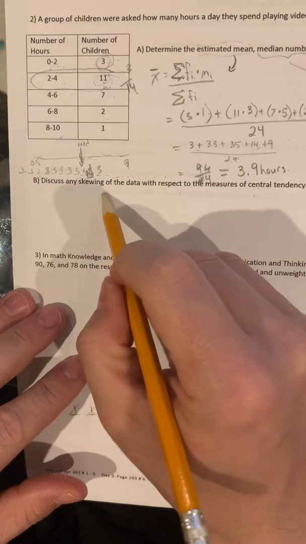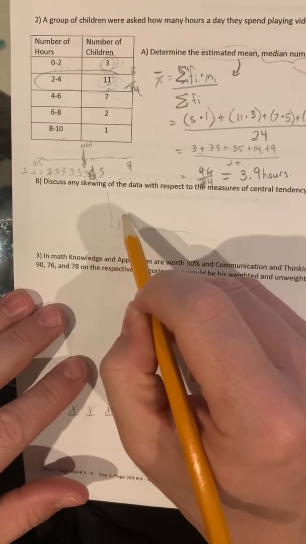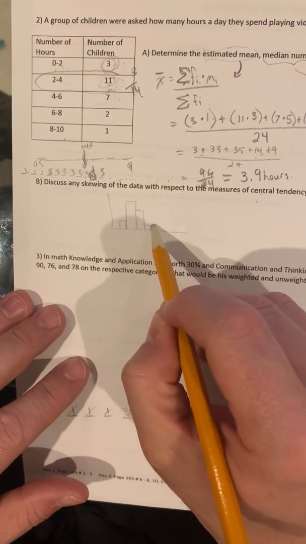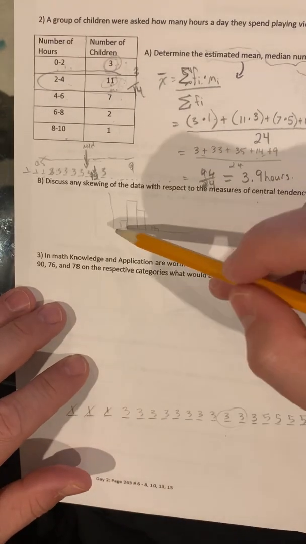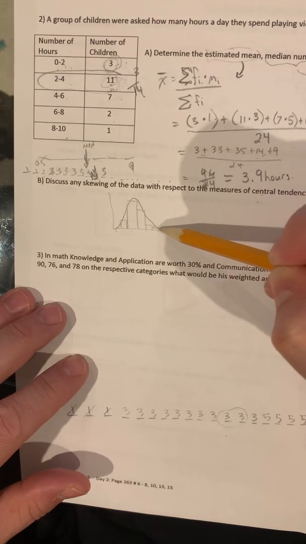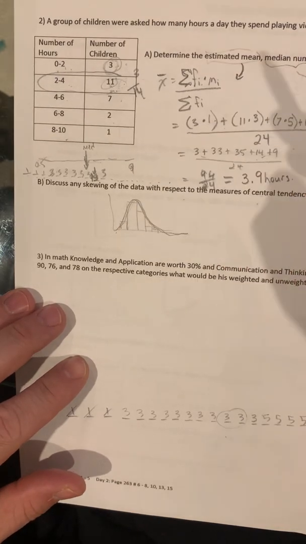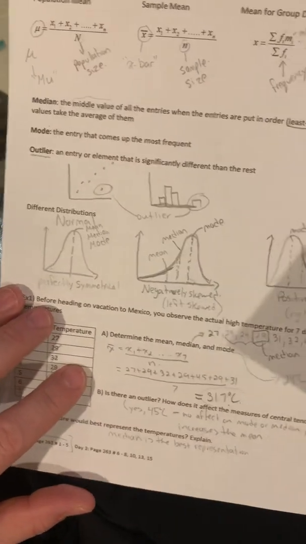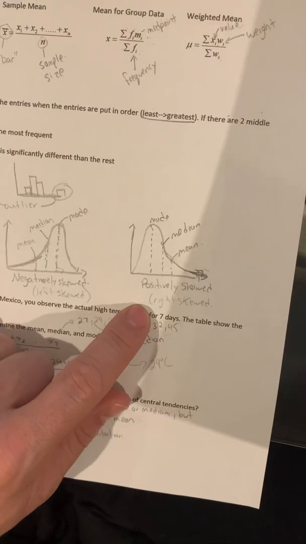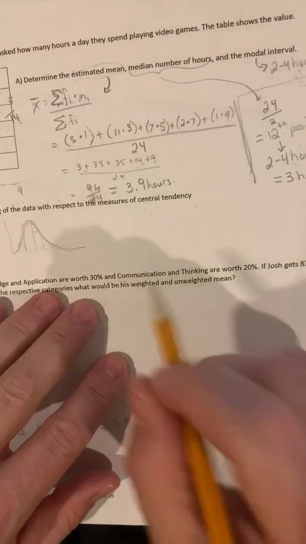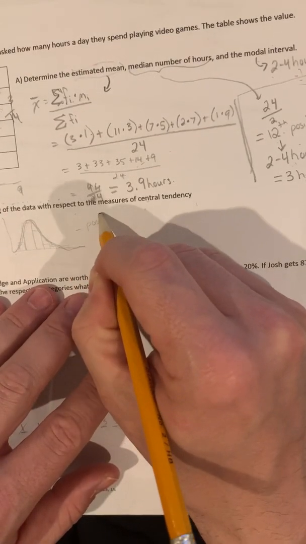So if you were to graph this, 3 entries, 11 entries, 7, 2, and 1, they would go up, and then we have a tail here. If we go back to our thing yesterday, it would be here, which is positively skewed. Because I was asking what's the skewing. So it's positively skewed.